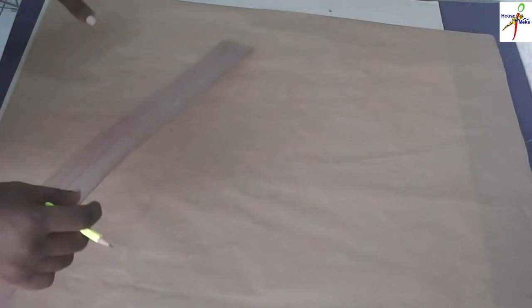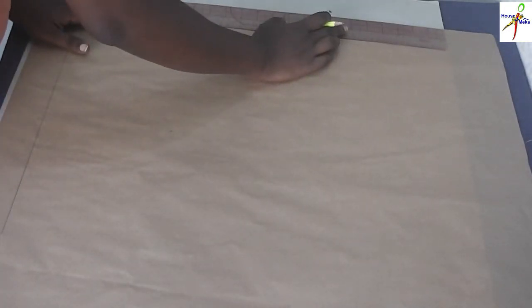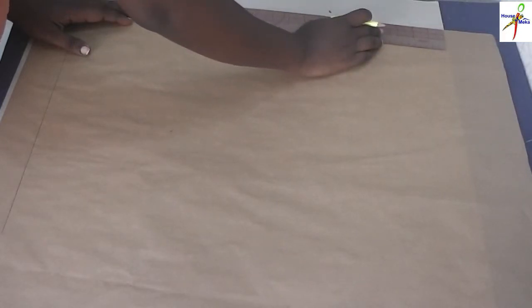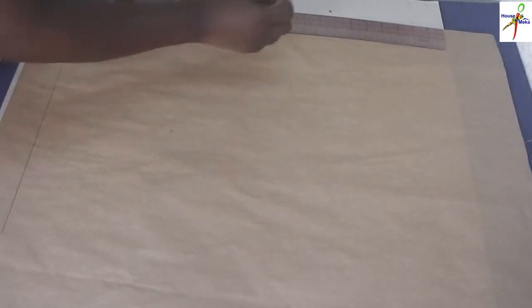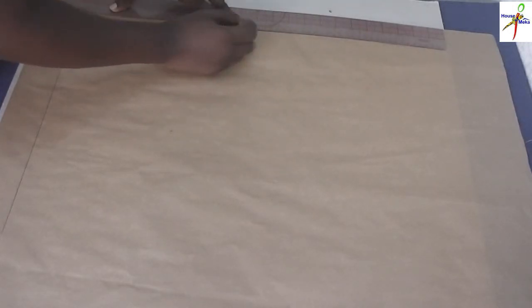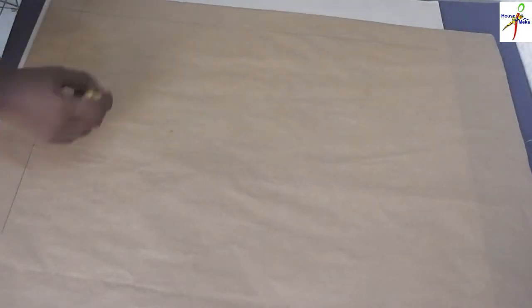So what I do first of all is draw the box within which I'm going to draft. So I'll take 5 centimeters from the top and 5 centimeters from the bottom of my paper, and draw my lines.